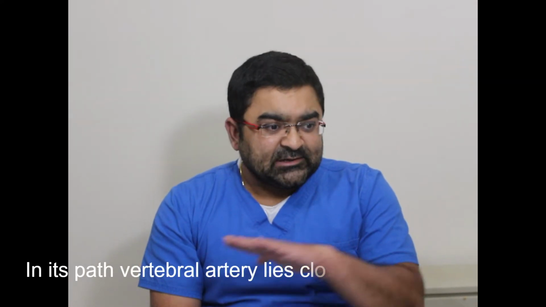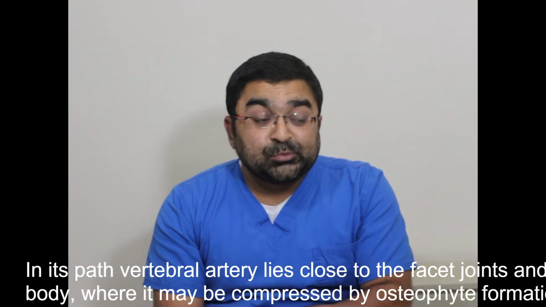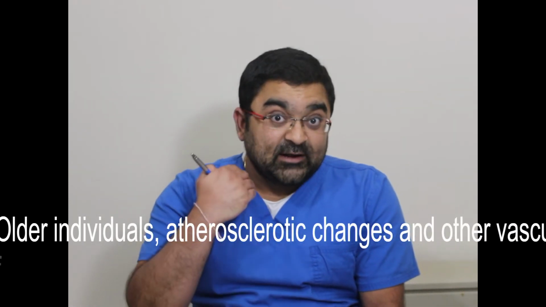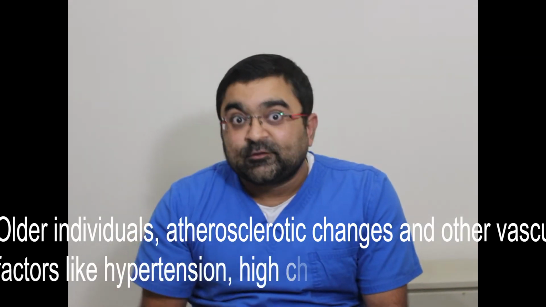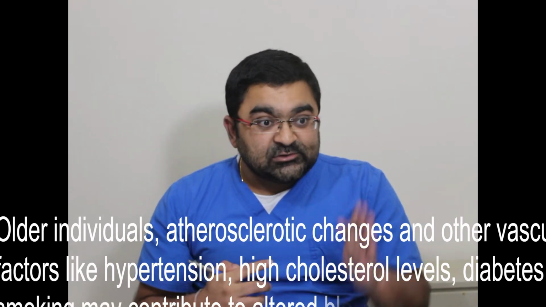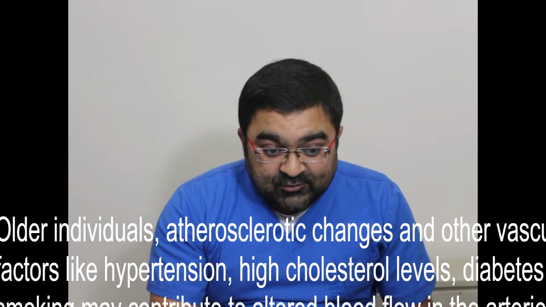Now, in its path, vertebral artery lies close to the vertebral body and the facet joints. So it is more prone to injury because of osteophyte formation in cervical spondylosis or even facet joint injuries. Older individuals are even at higher risk because of their age and atherosclerotic changes in the vertebral artery and other vascular risk factors due to age like hypertension, diabetes, high cholesterol level, and even smoking may reduce the significant amount of blood flow to the vertebral artery.